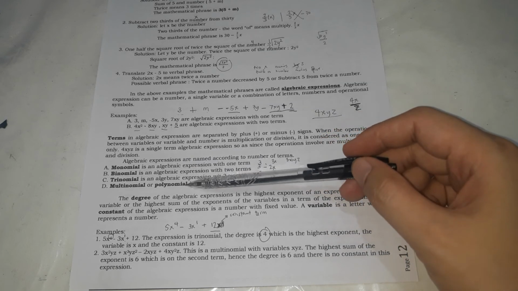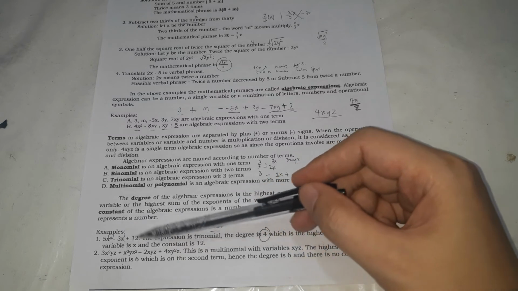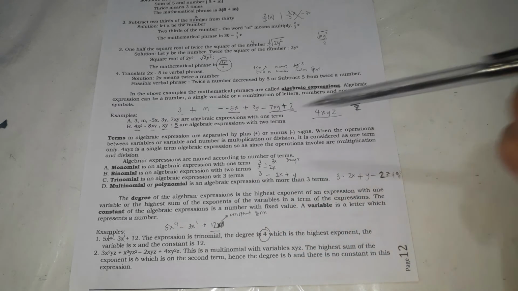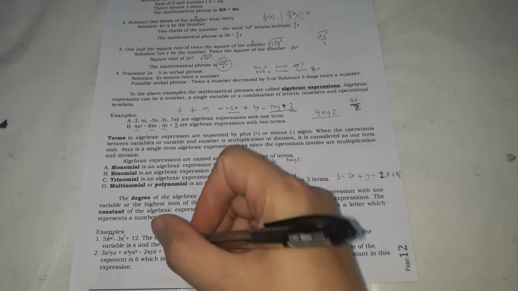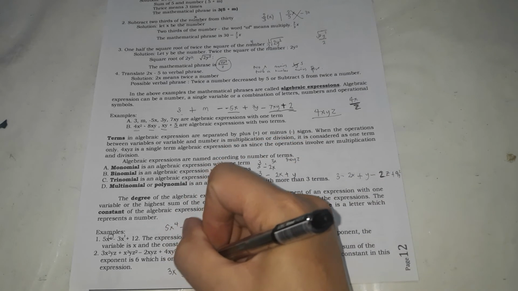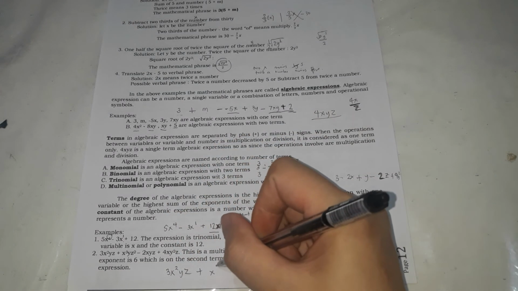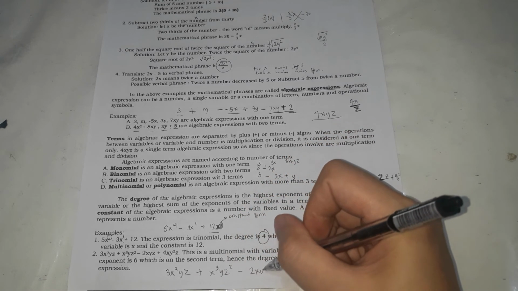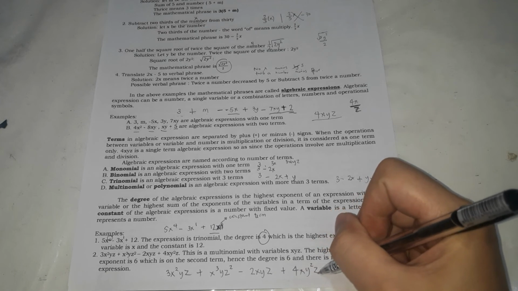This is a polynomial kasi there are 4 terms. 1, 2, 3, 4. Next, we're going to identify the degree. So, dito, we'll copy it first: 3x squared yz plus x cubed yz squared minus 2xyz plus 4xy squared z.